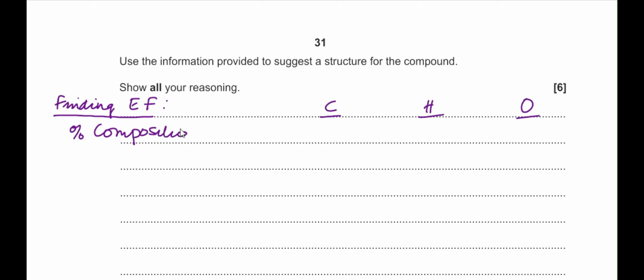composition by mass. Carbon is 54.54%, hydrogen was 9.10%, and oxygen 36.36%.